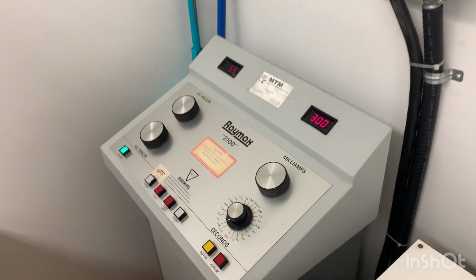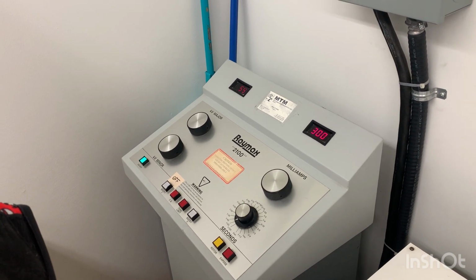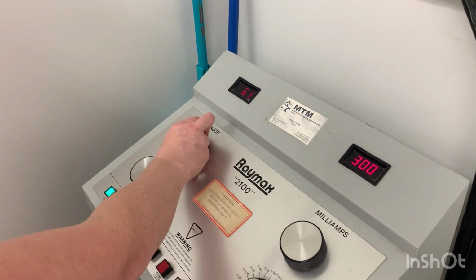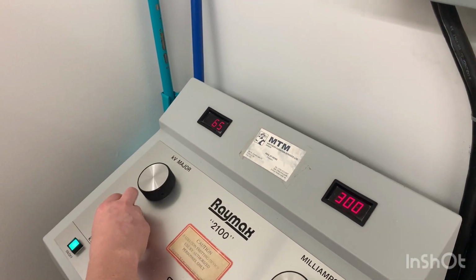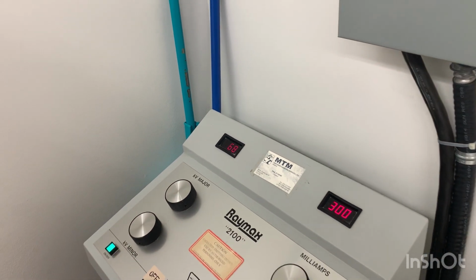And then we need to be doing the KVP. So the KVP is going to be at 68. This is the major. It turns up in higher intervals. And then you can play with this and get it to come up in smaller intervals, just like so.